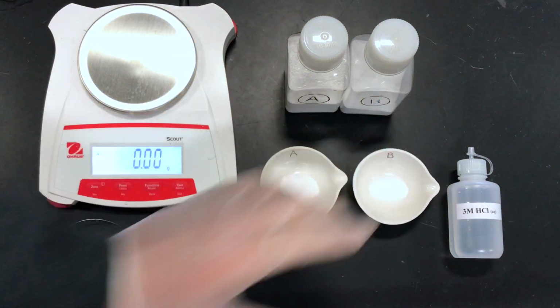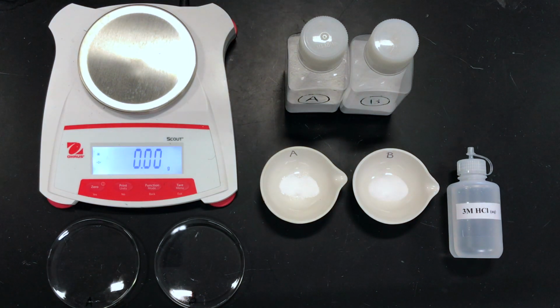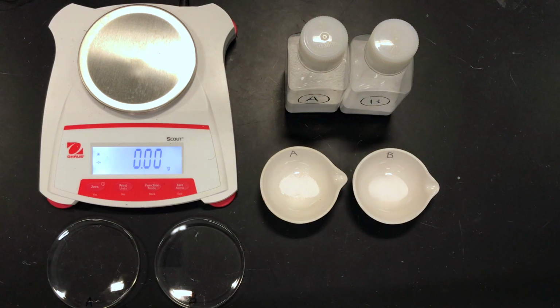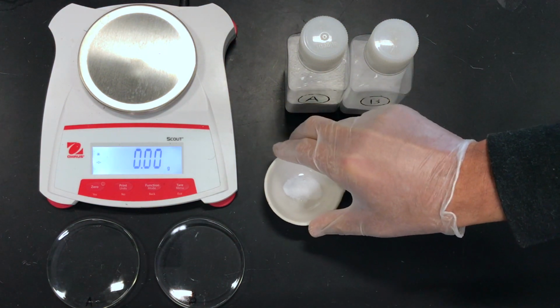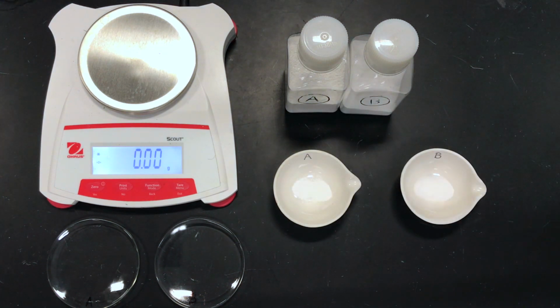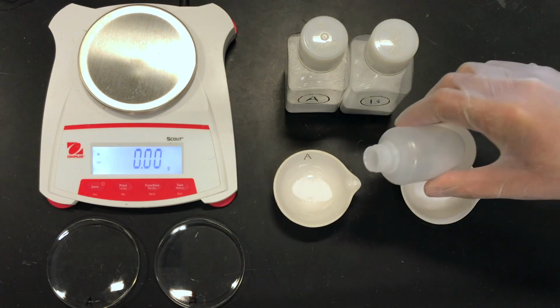And we're going to use our 3 molar hydrochloric acid. And we're going to add enough to A and B in order to drive the reaction to completion. And we know the reaction goes to completion when no more visible bubbling occurs. That means no more CO2 is produced.